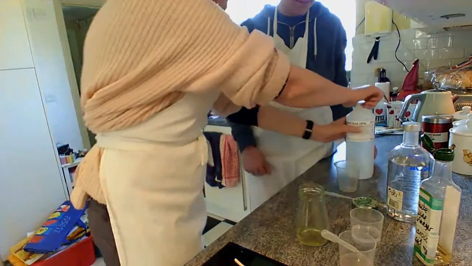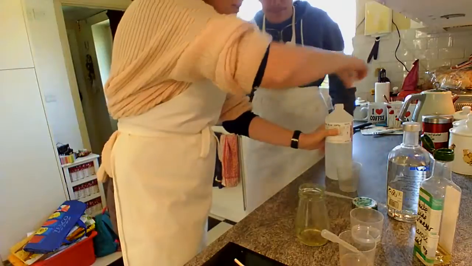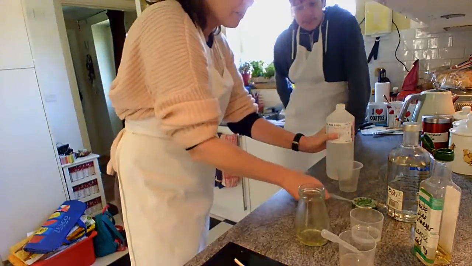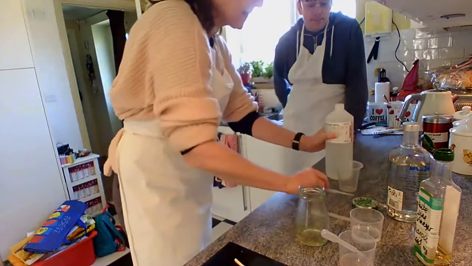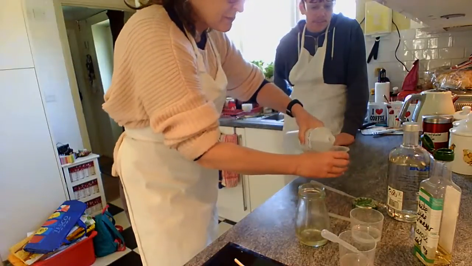Okay, so I'm going to pour the hydrochloric acid into the beaker that we've got, and we're using a different pipette again for that. So there's a small beaker.